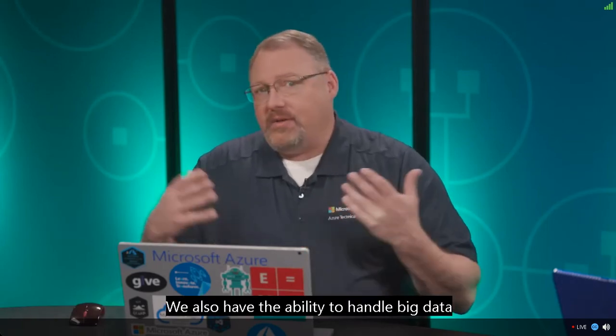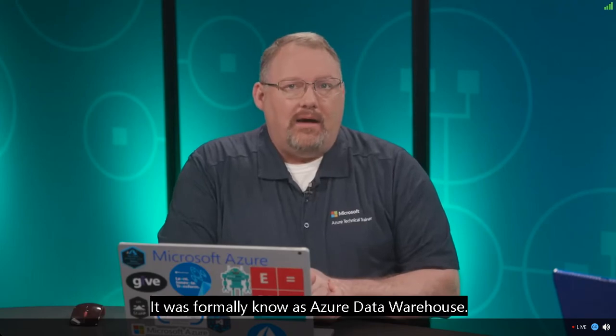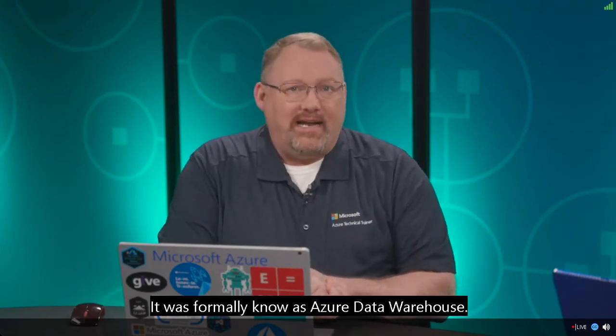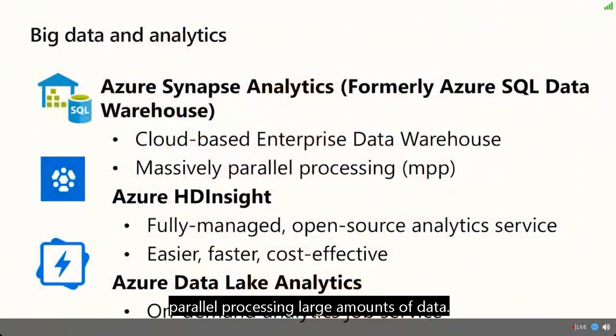We also have the ability to handle big data inside of Azure. It was formerly known as Azure Data Warehouse. It's now going to be known as Azure Synapse Analytics, but we have Data Warehouse, which is all about parallel processing large amounts of data. Folks, when you get to large amounts of data inside of Azure, what do you do and how do you manage and maintain it? And really, any large amounts of data, you have to treat it differently.